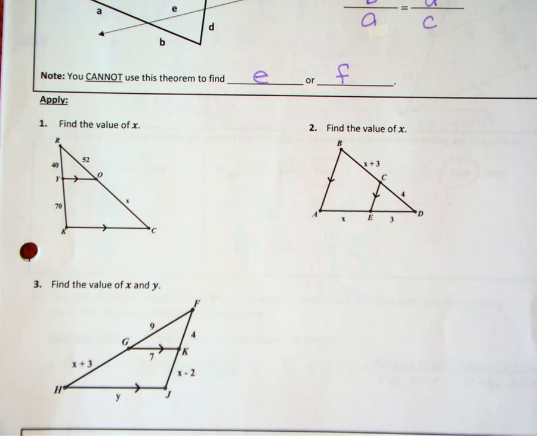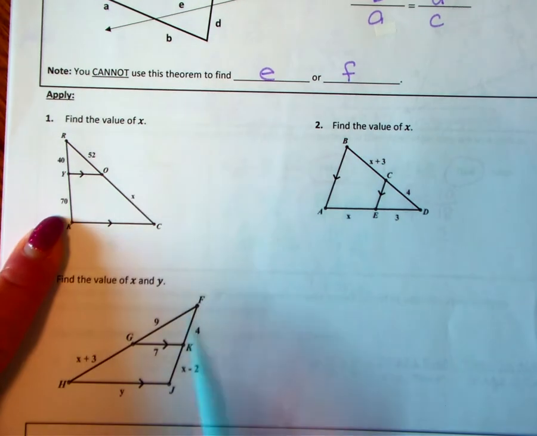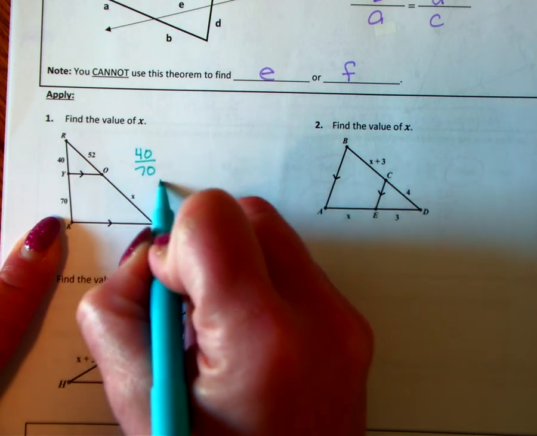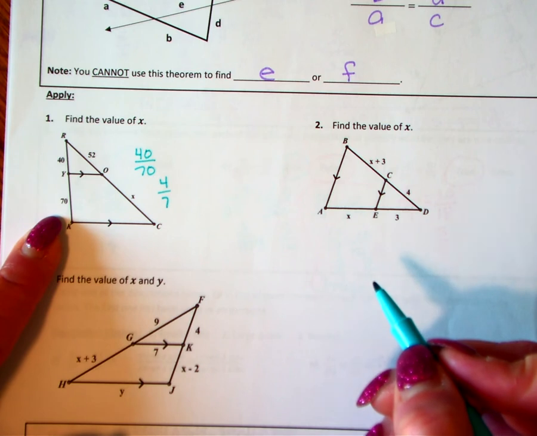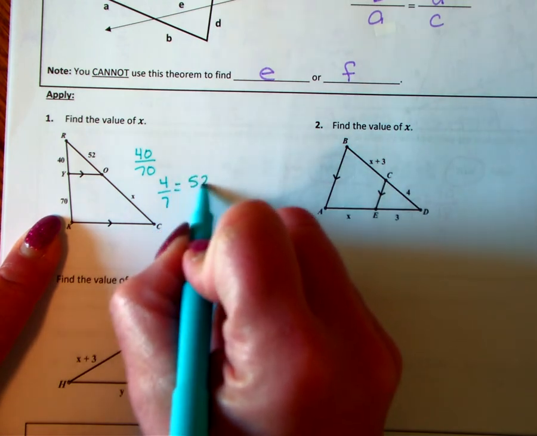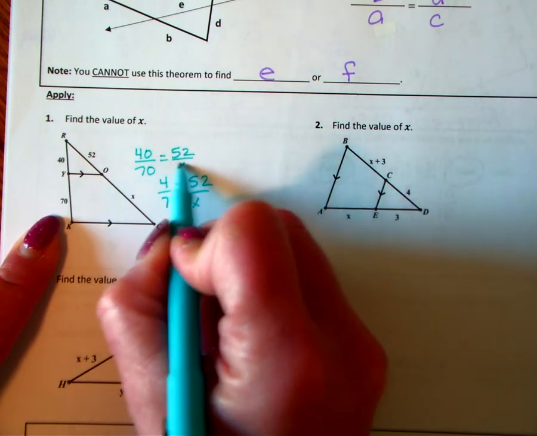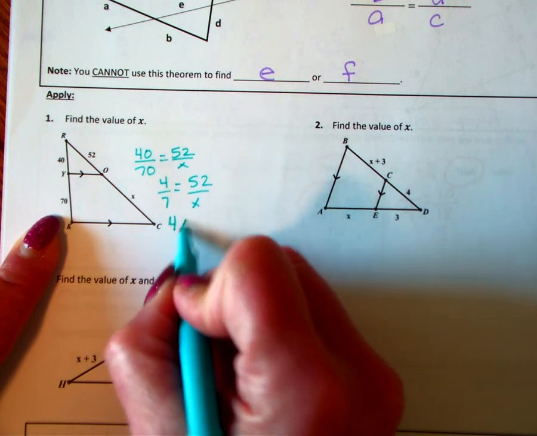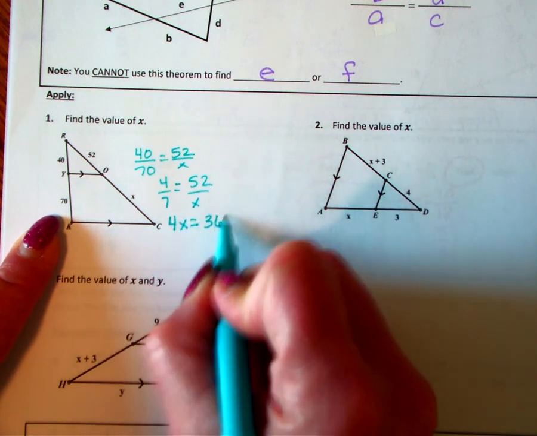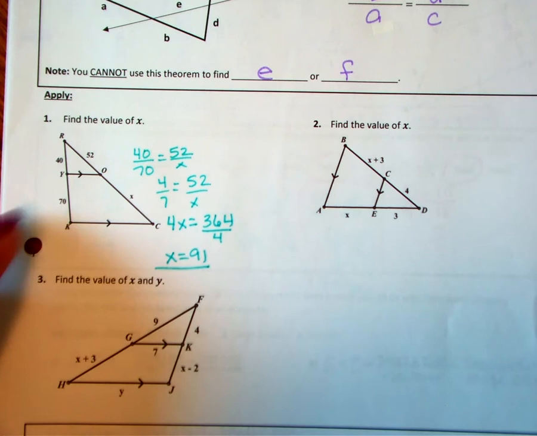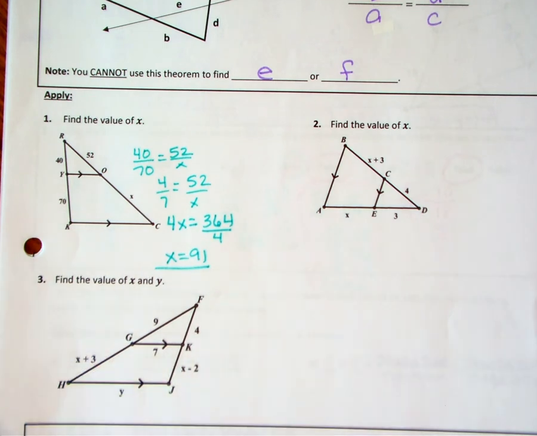Alright, so to find the value of x in our first one, we've got parallel lines here, so we can say 40 over 70, or 4/7, I'm going to use reduced, is equal to 52 over x. If you don't reduce, that's fine. Since you get calculators, it's not as big a deal. So I get 4x equal to 364. When I divide by 4, I get x equal to 91. All there is to it.